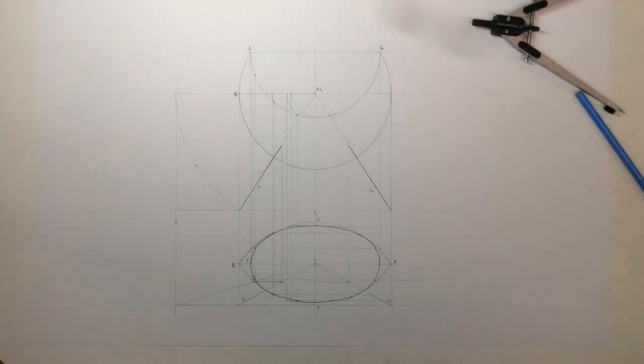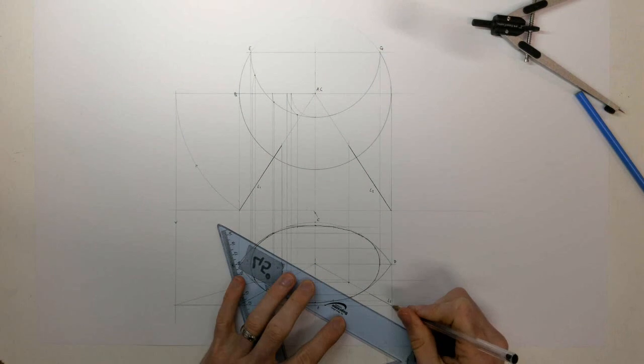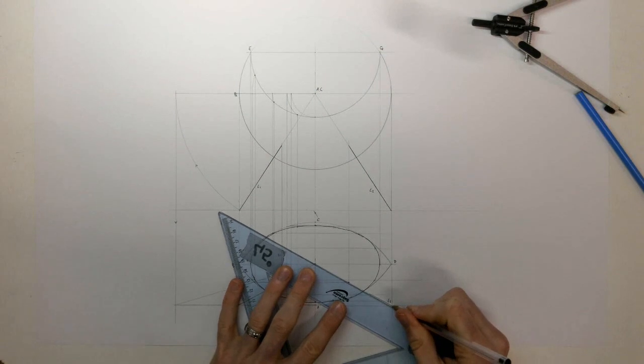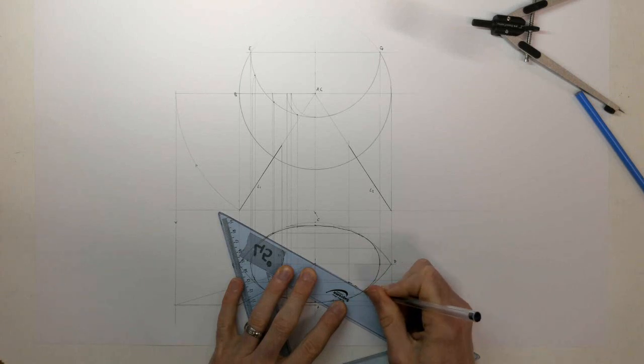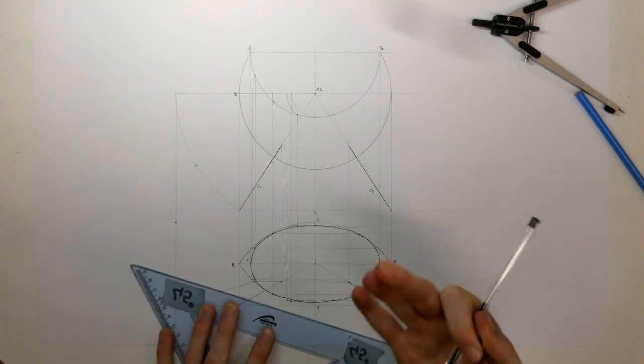And then in plan, it's going to be heavy until we reach the boat, and then hidden detail lines, as it's on the underside of the boat.